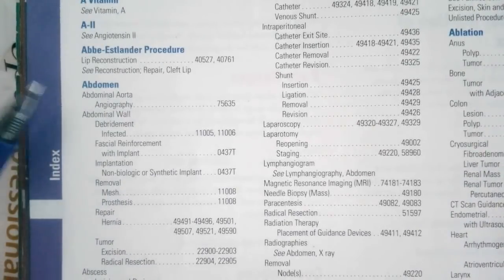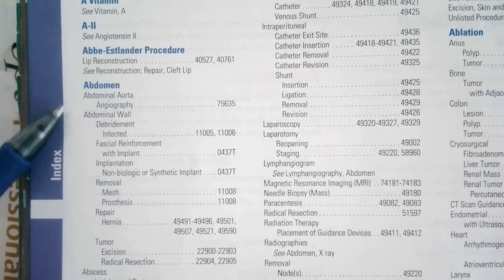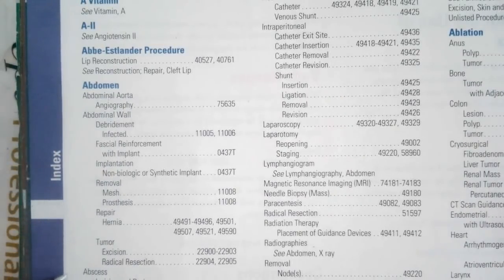So main term, for example, of abdomen has several options underneath it. You, as the coding specialist, are first dissecting your documentation to determine what procedure or service you're going to code today.